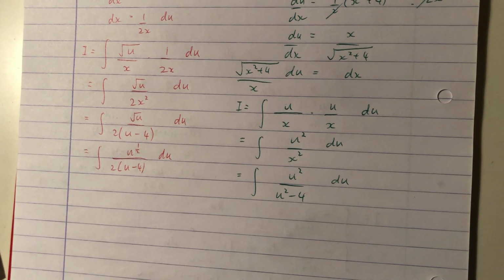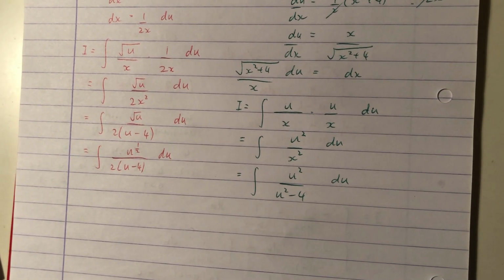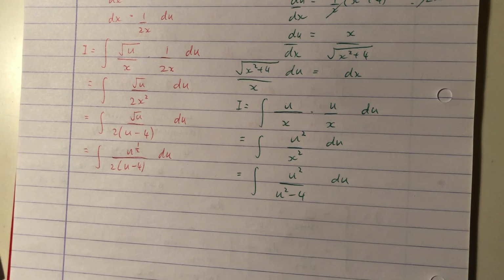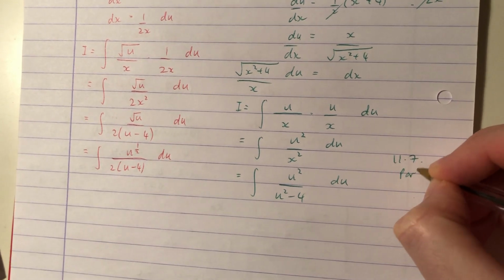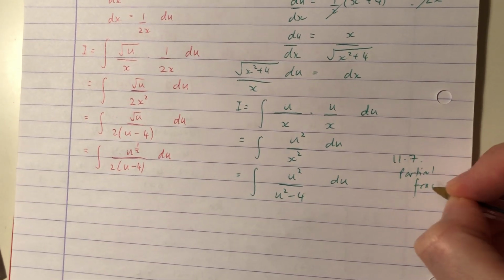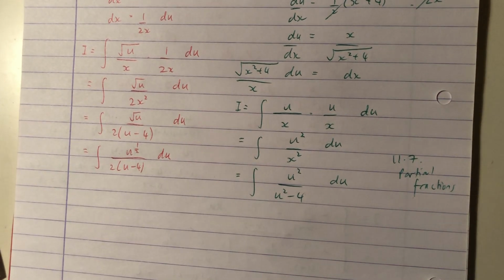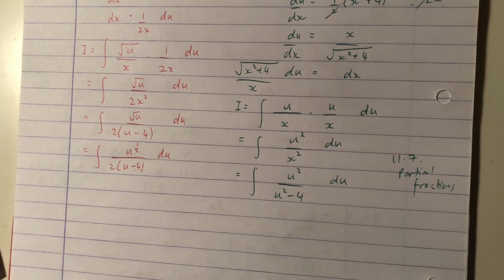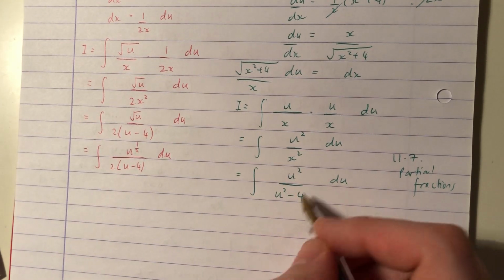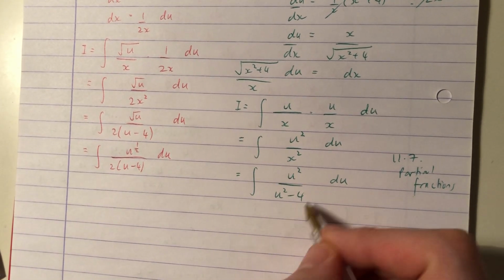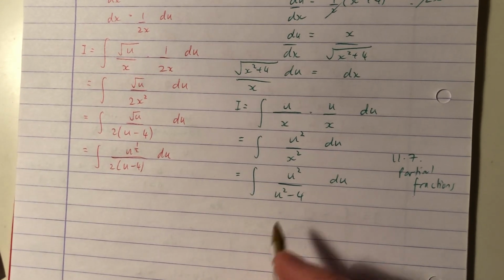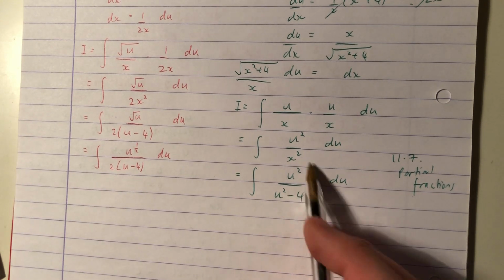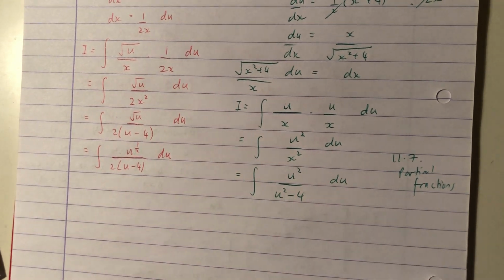Right, what to do next? Again, for some reason, they're asking you to do stuff which is in a different subchapter. This is 11.7 partial fractions. And okay, so with this one, you've actually got to use long division. So you've got u squared divided by u squared minus 4. This is called an improper algebraic fraction.